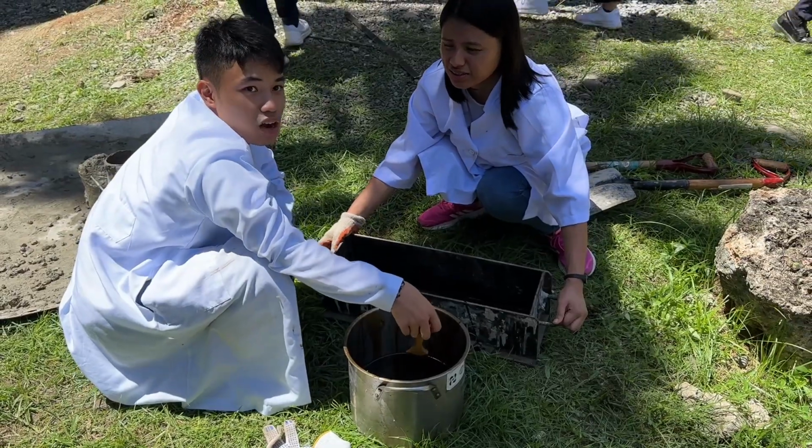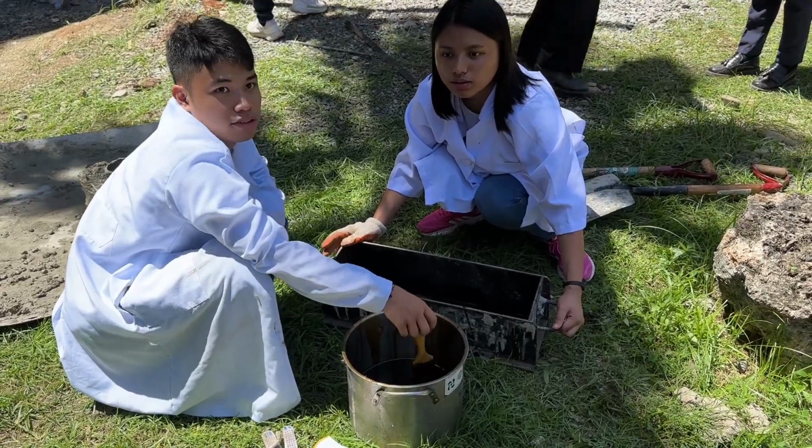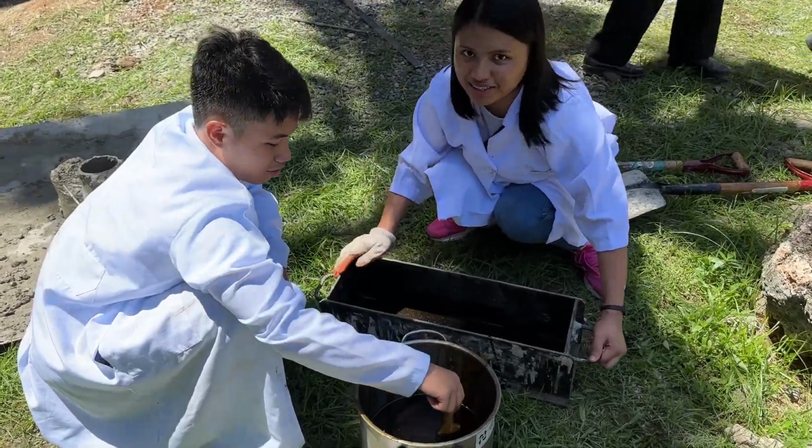Hi friends! Now we're oiling the beam mold in order to put the cement inside the beam mold, so that it won't stick.